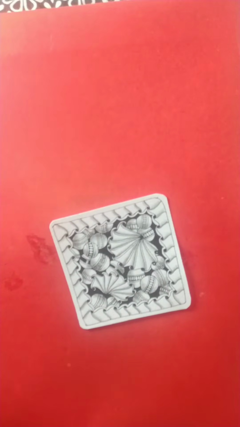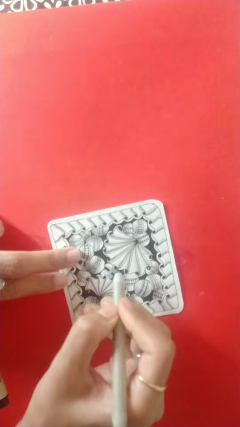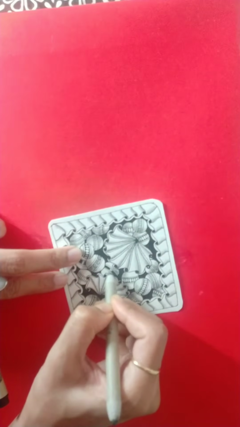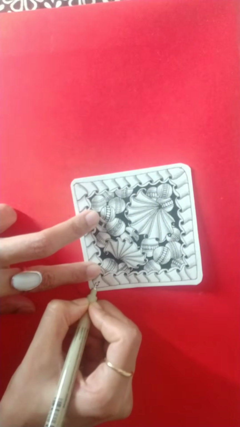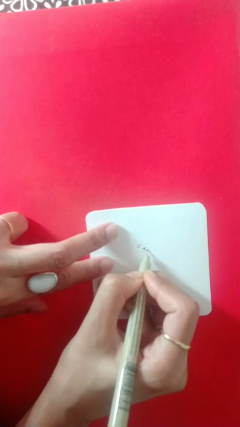Right? So that's the tangle pattern Angelfish, and this is the tangle pattern Dragonaire, and this is the finished tile using these two patterns and one more pattern, that is jetties. Right? So I'm going to now initial my tile and sign and date it.